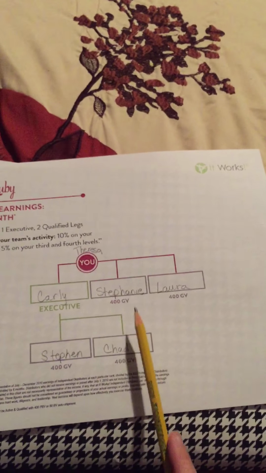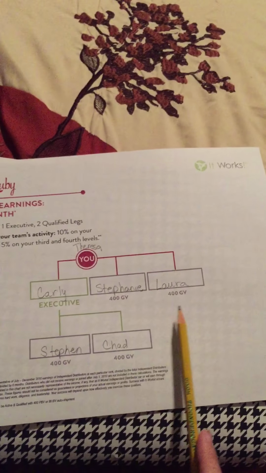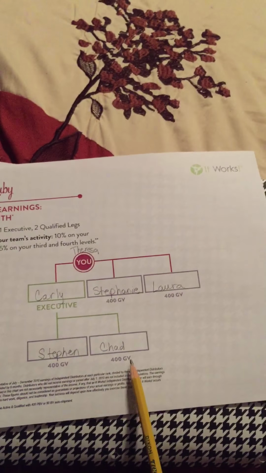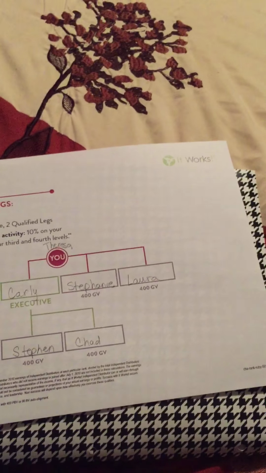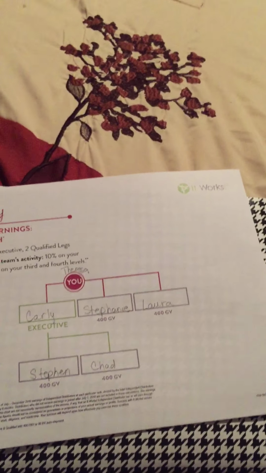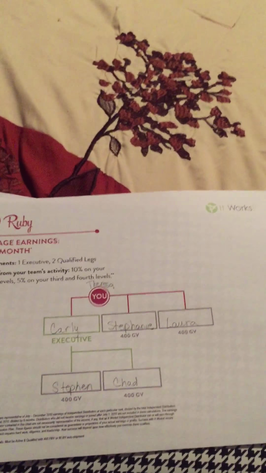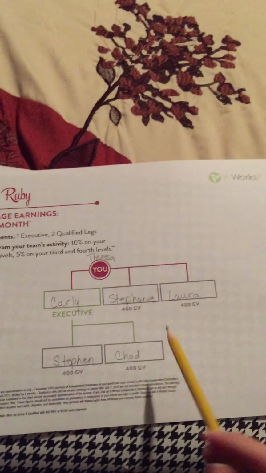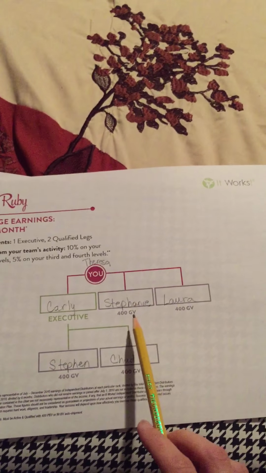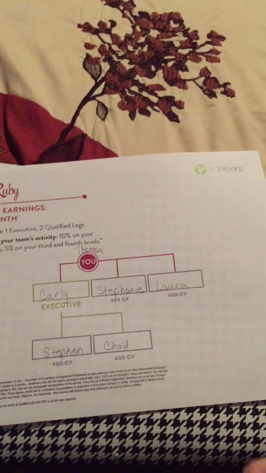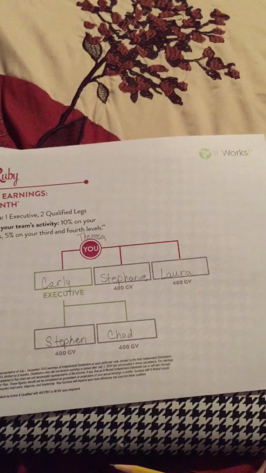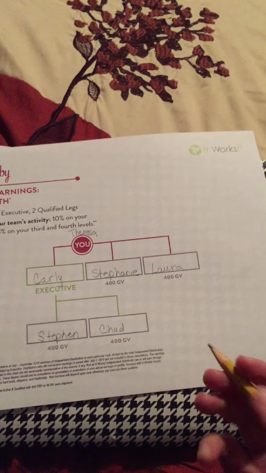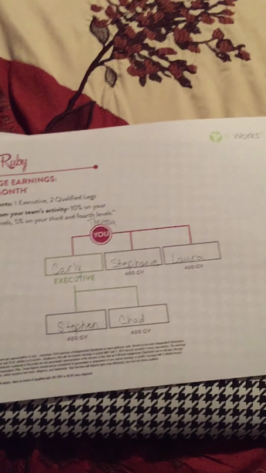When we look at this, we see some boxes say 400 GV. That means that these people have to have 400 GV, which is almost the same as 400 in sales. So GV stands for group volume. Group volume is basically what the sales are. So then I go through and I look at the volume, and I will fill that in.